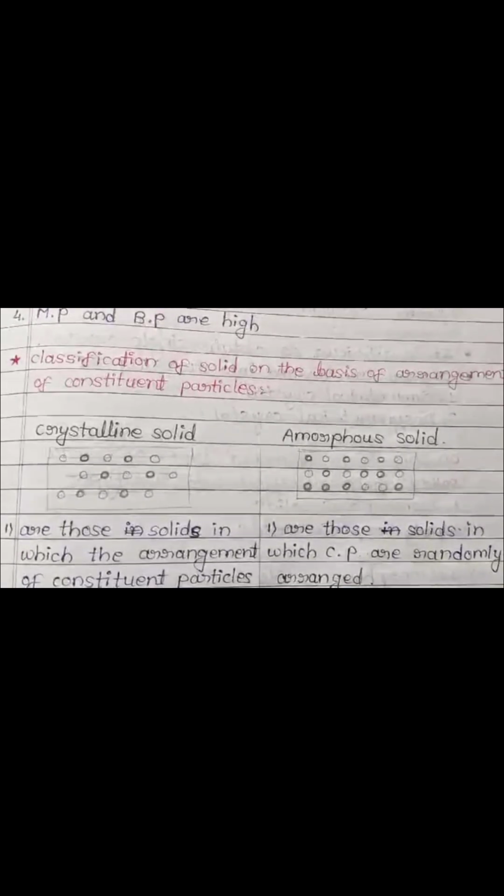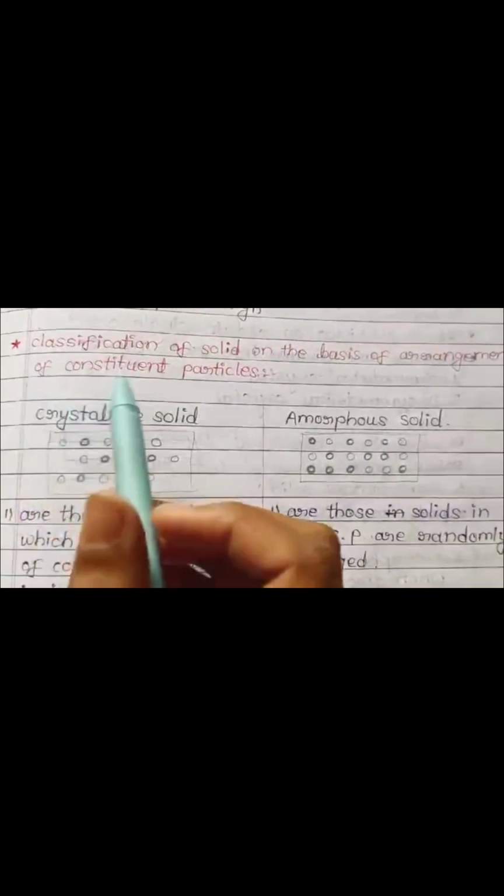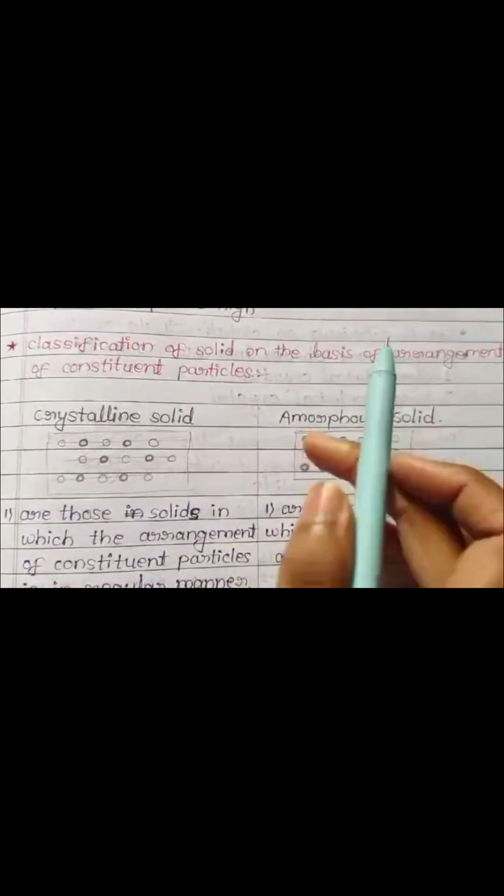Today we are going to see the most important topic of solid state, on which a question comes every time, either for 2 marks or for 3 marks. If it comes for 2 marks, we have to write at least 4 points, and for 3 marks we have to write 6 points. So what is this? It is the classification of solids on the basis of arrangement of constituent particles. On this basis it can be divided into two parts, that is, first one is crystalline solid and second one is amorphous solid.